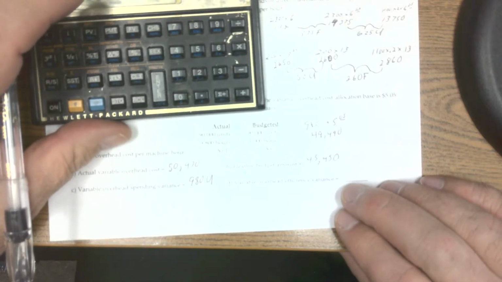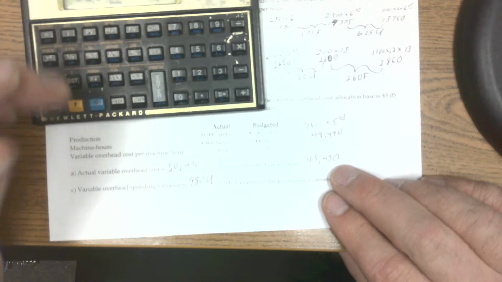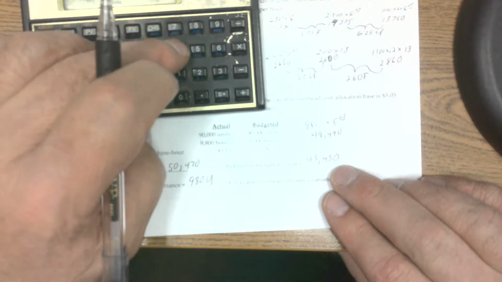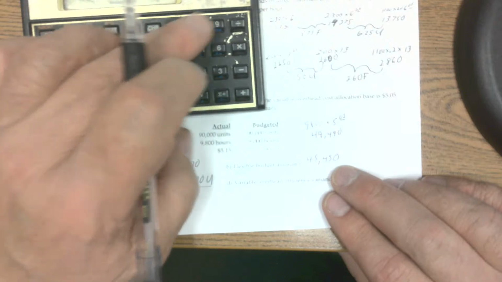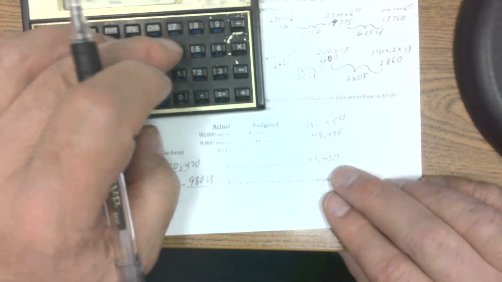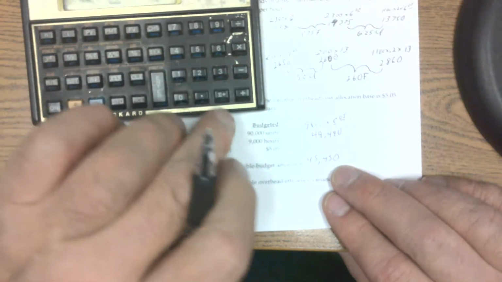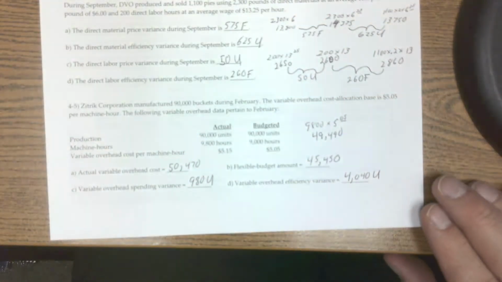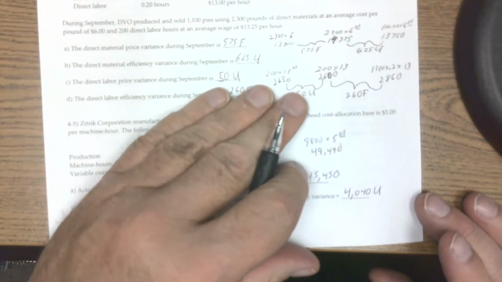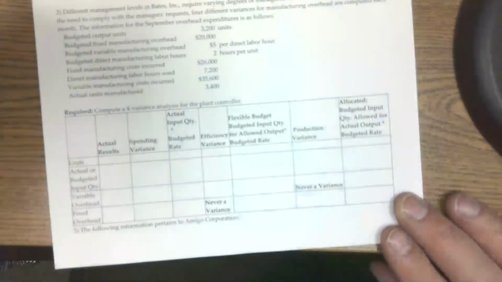And the efficiency variance will be the 45,450 minus the 49,490 will be 4,040, also unfavorable. Okay, so that's that one.